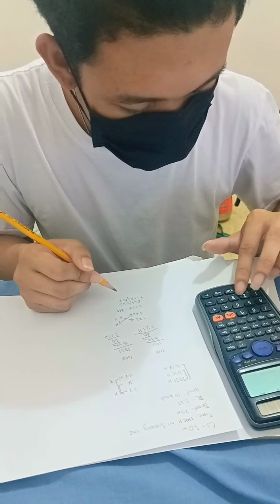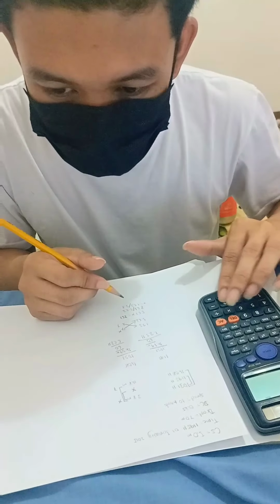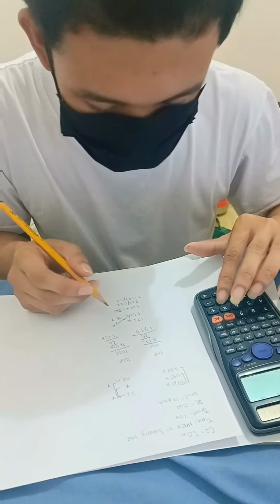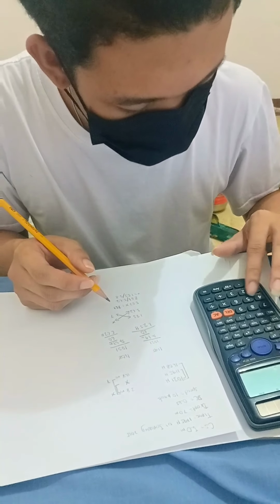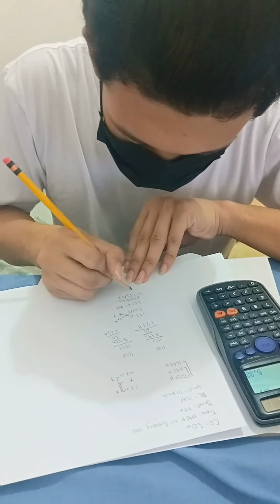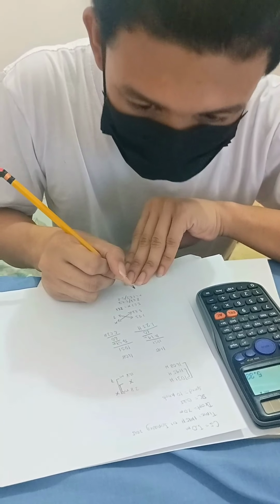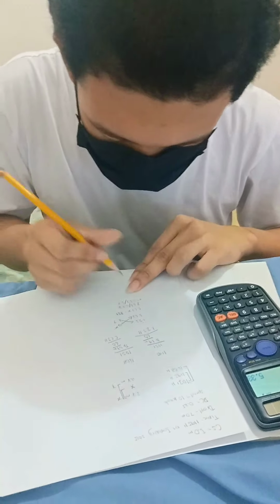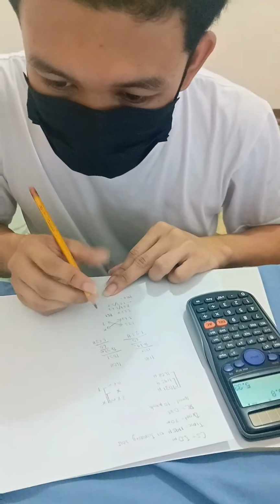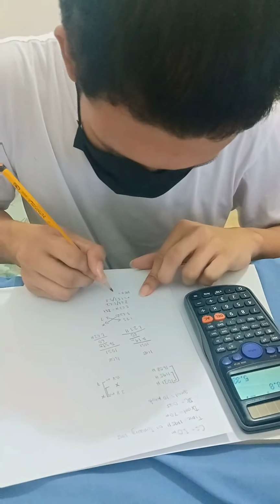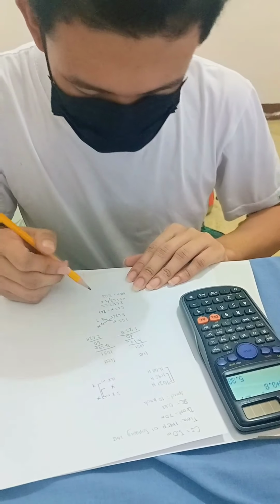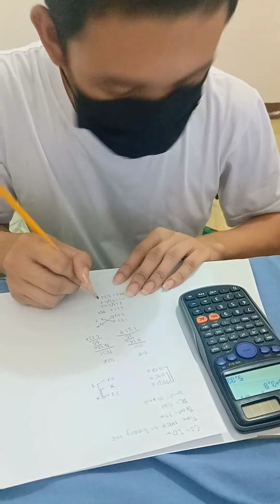1.53 plus 3.8 equals 5.33. The height of tide at 11:45 is 5.33. This is number 2, and the answer to number 2 is 5.33.